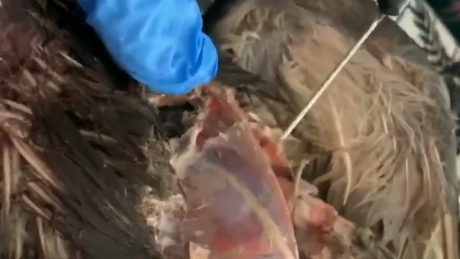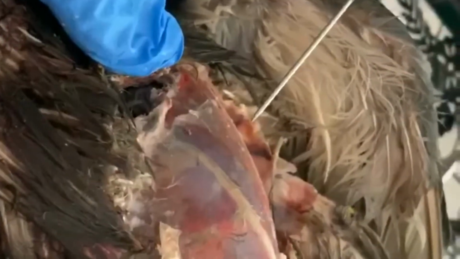So we're looking here at this muscle. This is your pectoralis muscle. We also have pectoralis muscles, okay? These are the chest muscles.